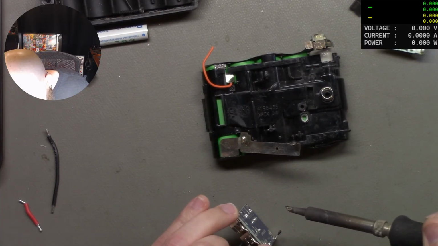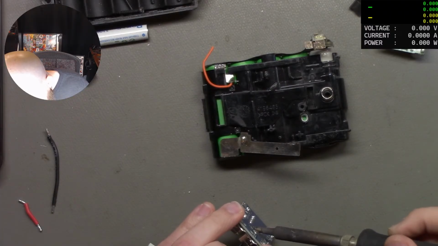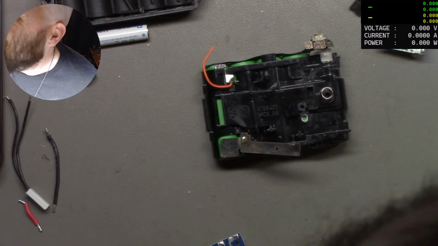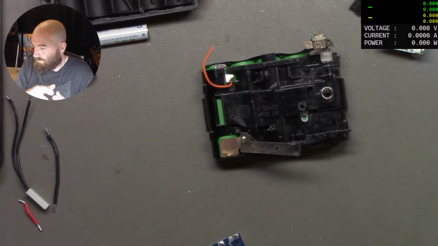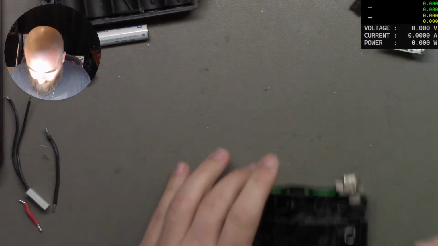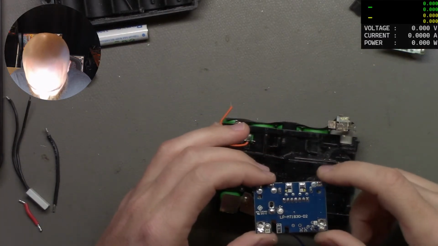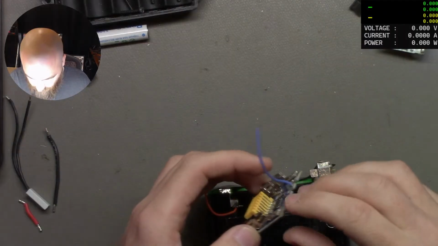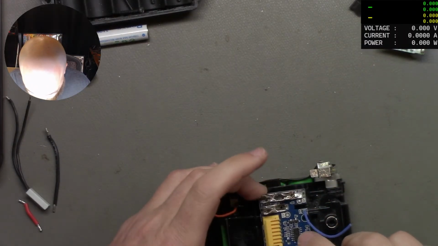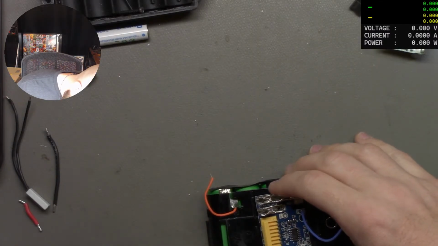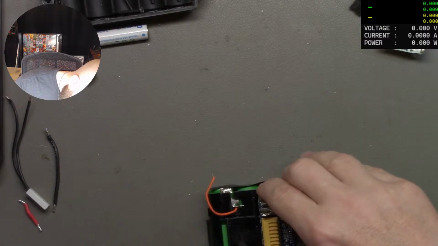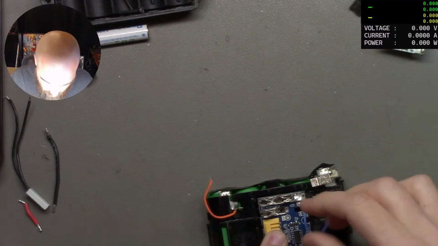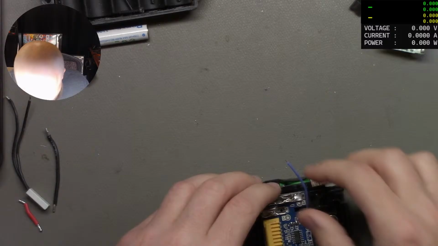I can't touch it anywhere. There we go. Okay. I should probably route this wire under here if I can.